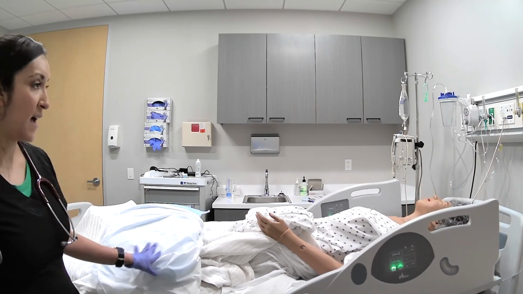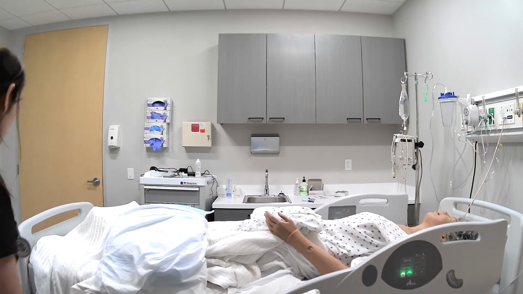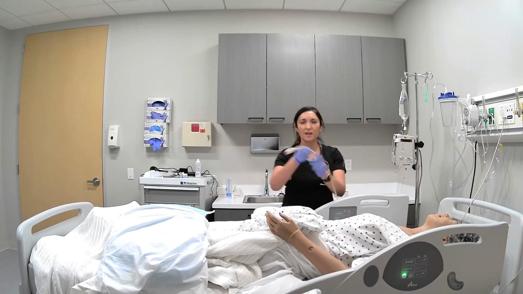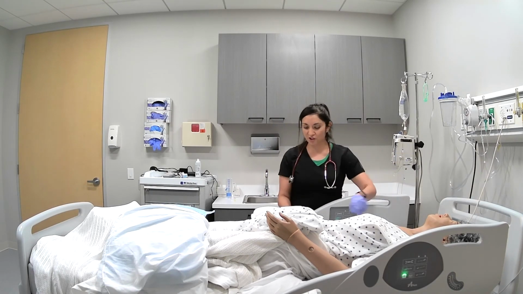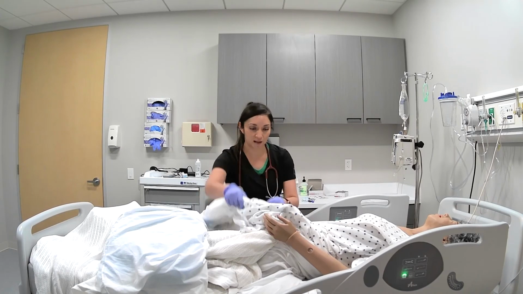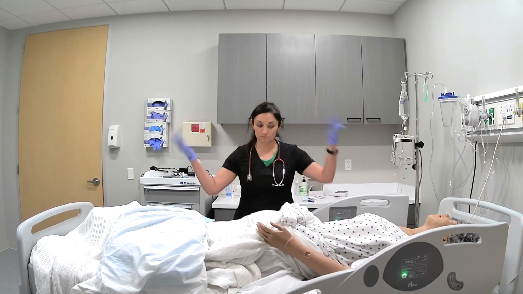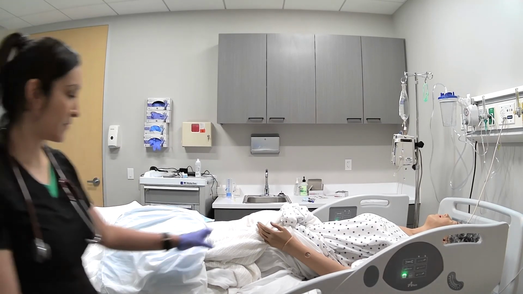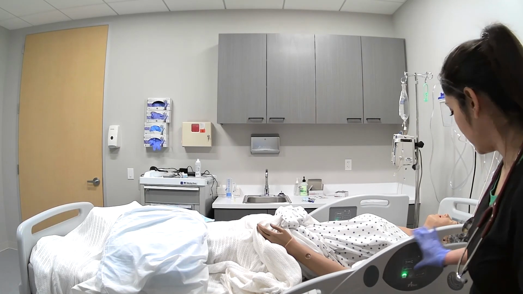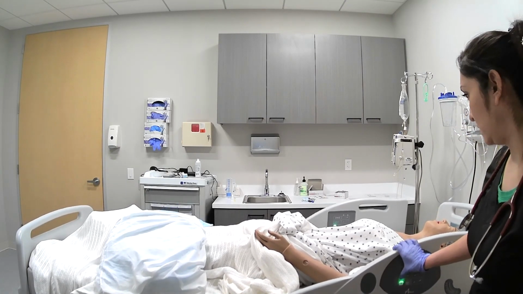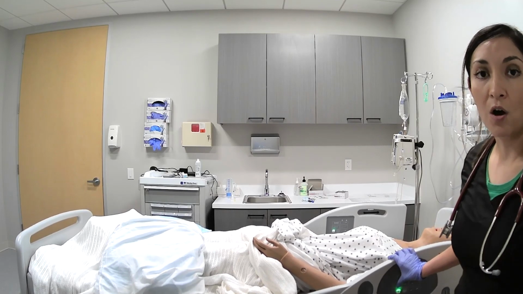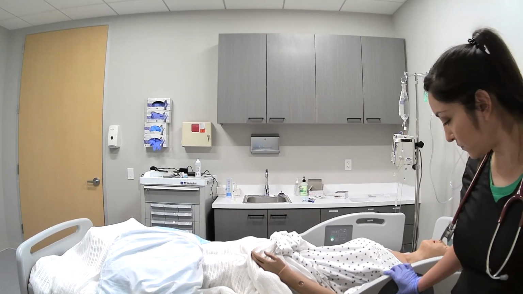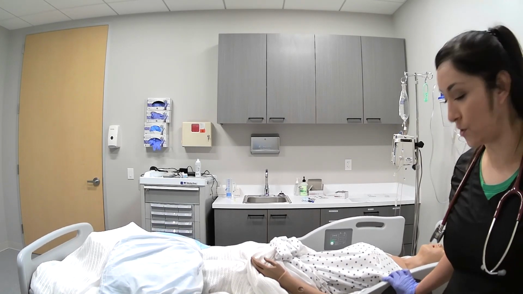And that the call light is within reach, because we want our patient to be able to call for help if needed, okay? So the call light, and then making sure that the patient understands how to use the call light, because otherwise they're not going to be able to if they don't understand how to use it. And make sure that the bed is in lowest position for safety purposes. Always make this a habit, because you don't want your patient to fall. Our duty is to do no harm.